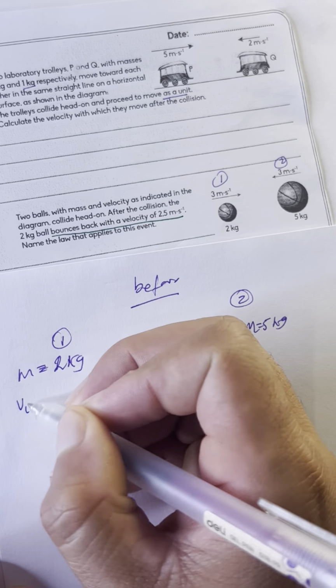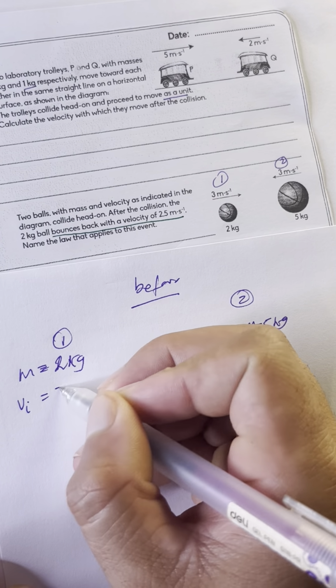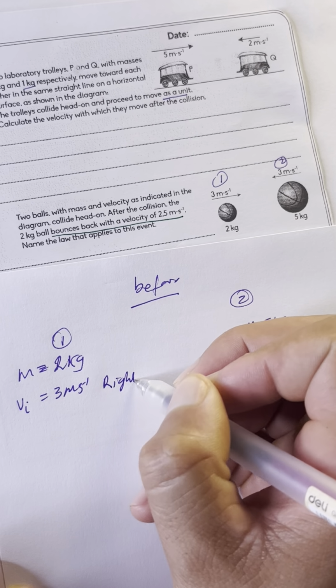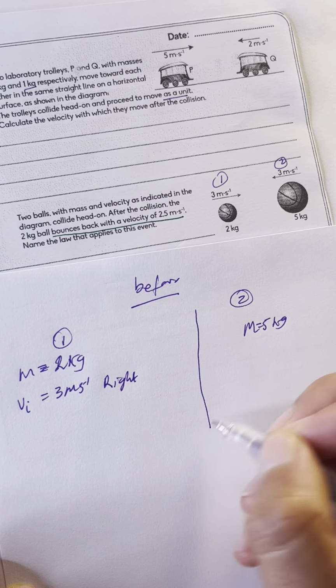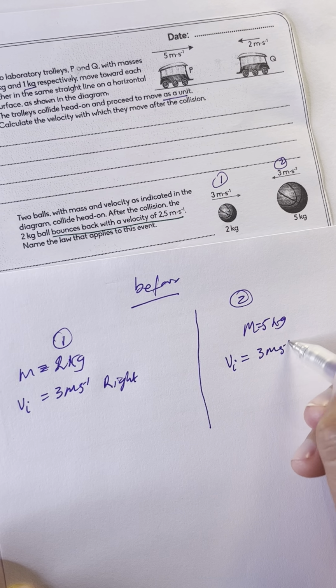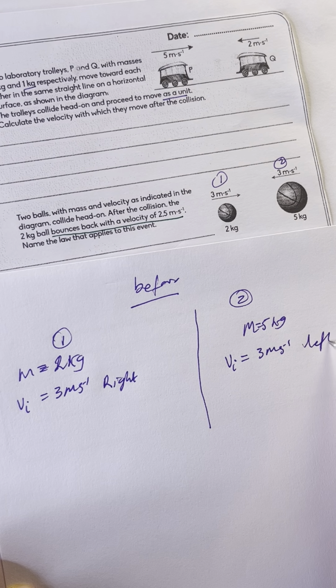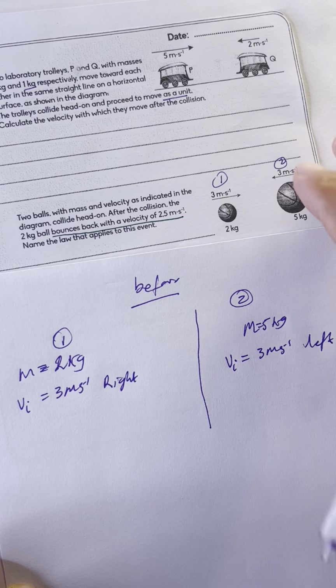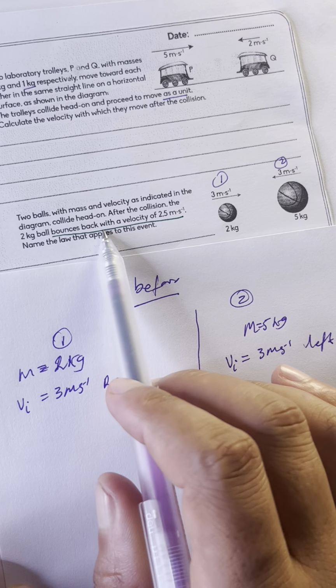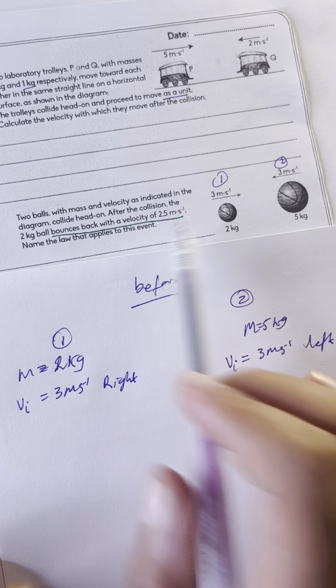Initial velocity of ball number 1 is 3 meters per second to the right. Please write this as you are collecting your data. Then initial velocity of ball number 2 is 3 meters per second to the left. After collision, the 2 kilogram ball bounces back with a velocity of 2.5 meters per second.